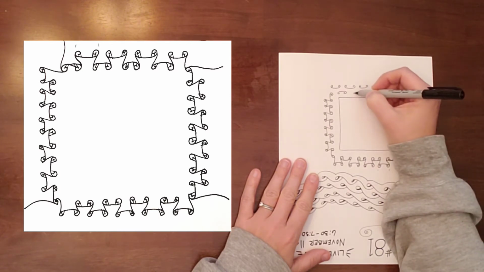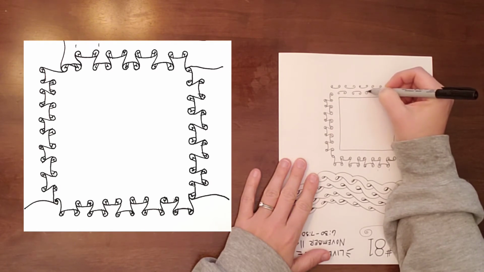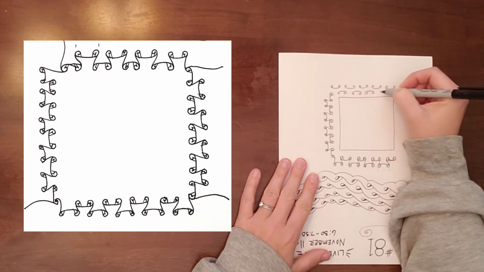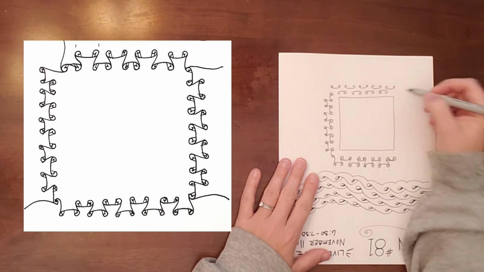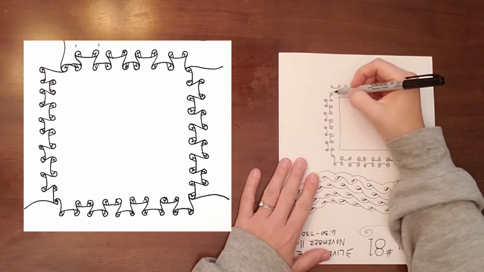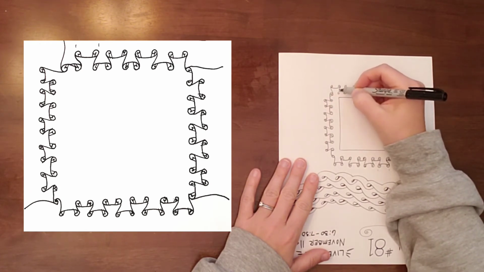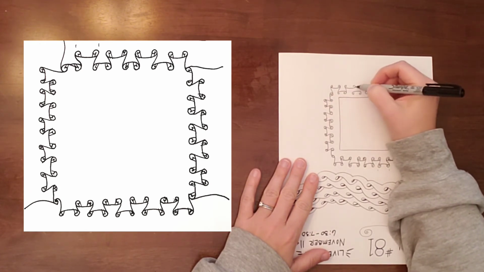It won't always work out that way. It depends on how accurate you are with the length of your scrolls, if you've evenly spaced them, how big your square is in a certain way. Maybe you have a rectangle. It might be different on each corner, so you have to stop and think about it for a while. And I'm going to now close this off. Same thing. I'm going to draw an arched line from the top to the previous side, and then keep going through.